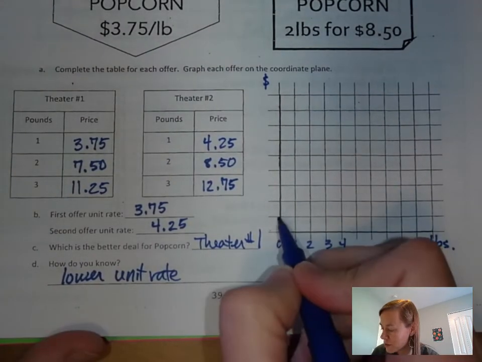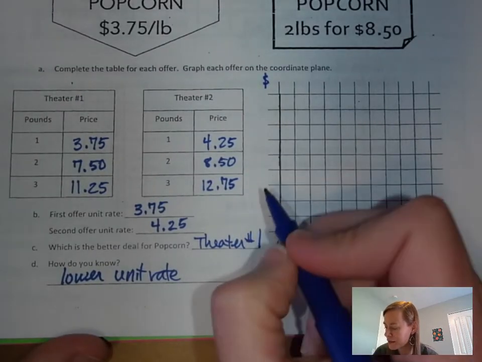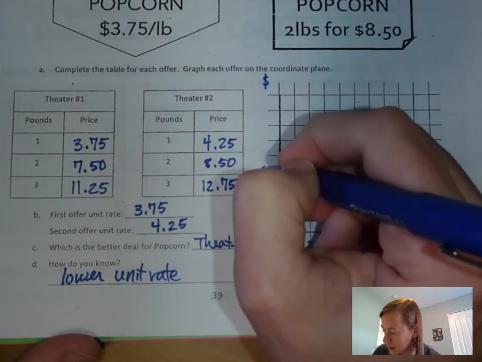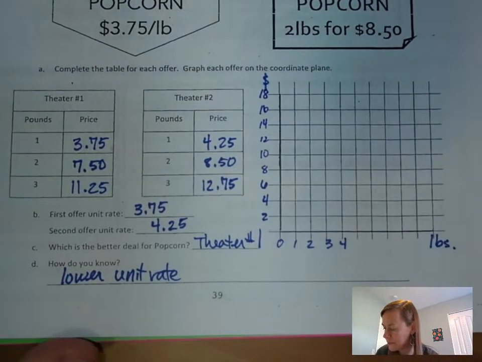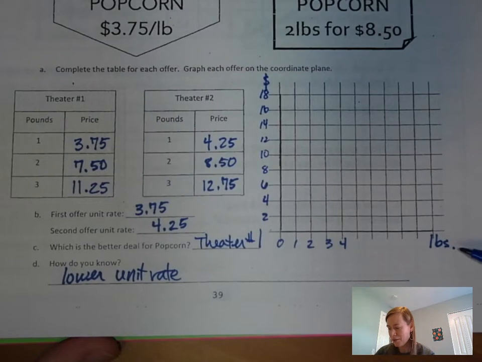What if we count by 2s? 2, 4, 6, 8, 10, 12, 14, 16, 18. That'll work. So let's just do $2 increments here on our y-axis. 8, 10, 12, 14, 16, and then 18. Okay, and I have them labeled. Here's money, here's pounds. So now we just need to complete the graph.